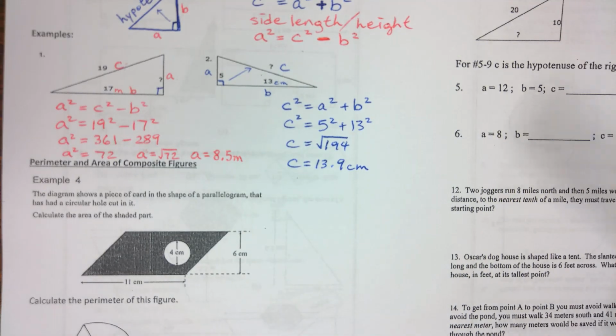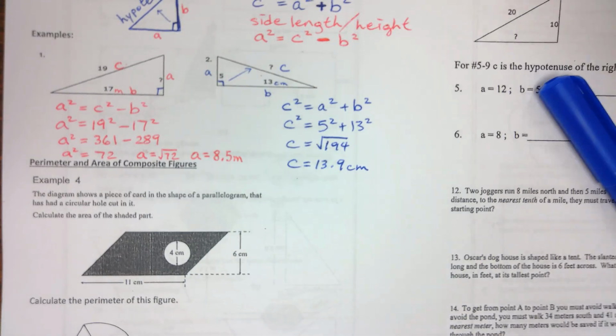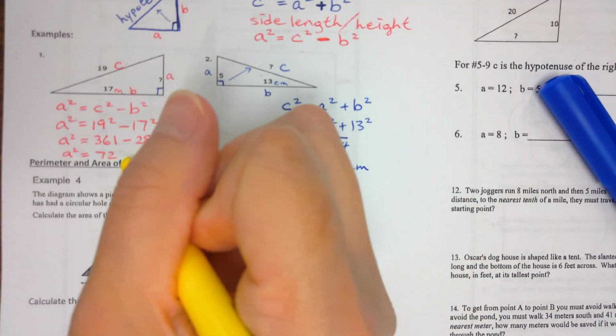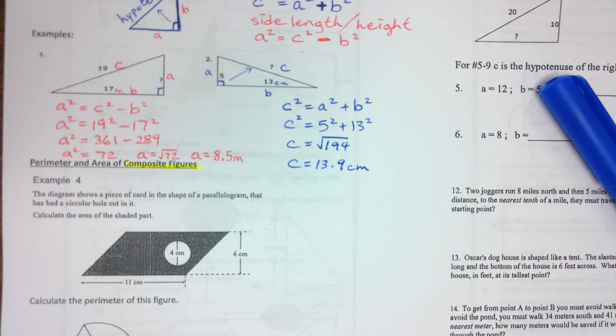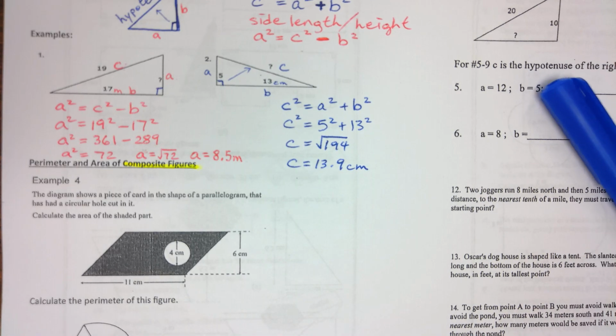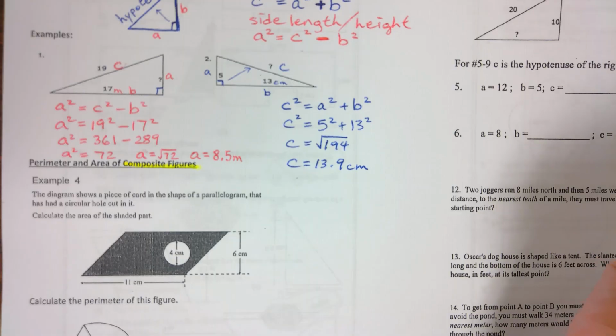What's the definition of composite figure? What are they? Anyone know composite figures? Frank, do you know what composite figures are? Hiroki, composite figures?